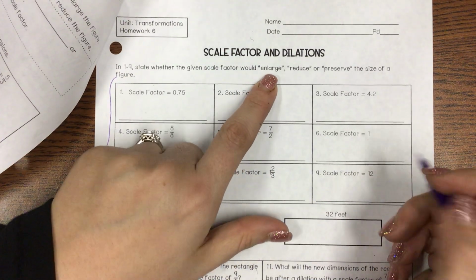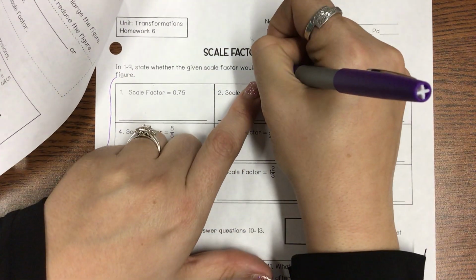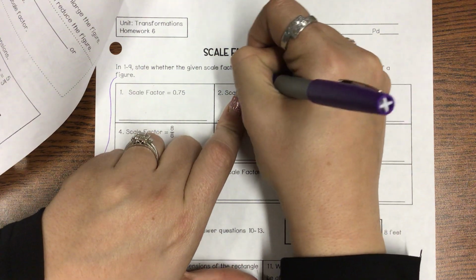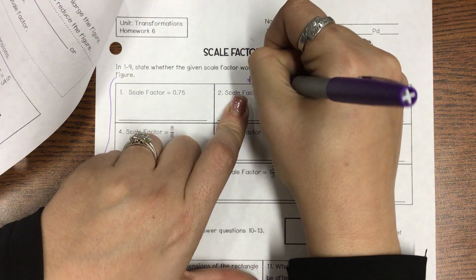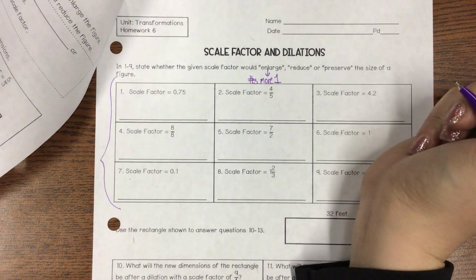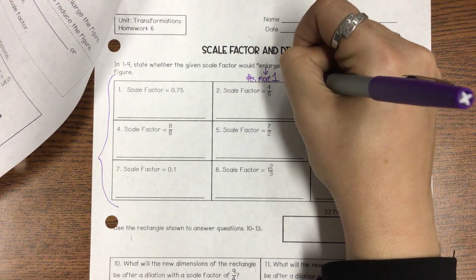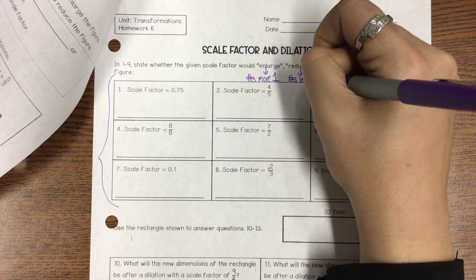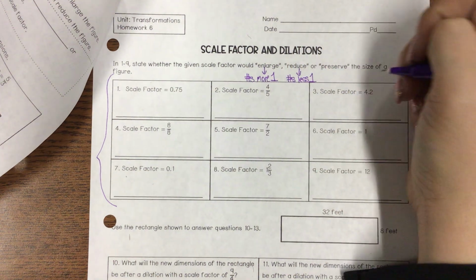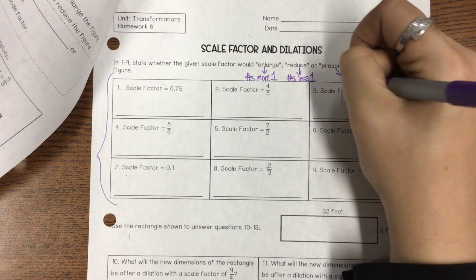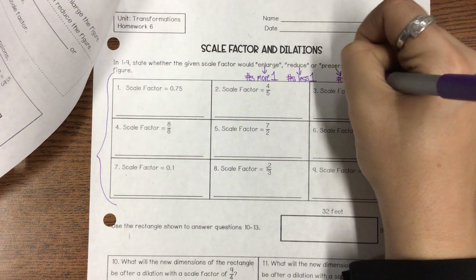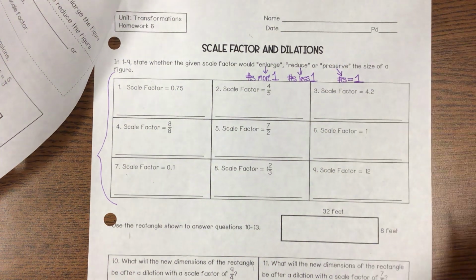It asks me, which of these cause it to enlarge? To enlarge are numbers more than 1. To reduce or to shrink are numbers less than 1, and to preserve are numbers equal to 1.